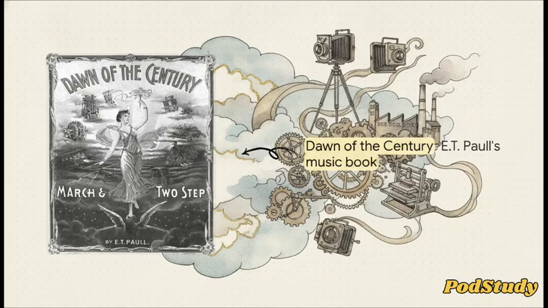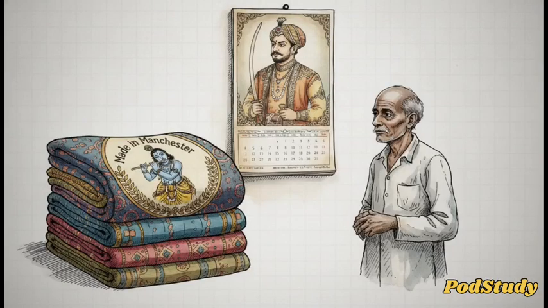Take a look at this visual from a 1900 music book called Dawn of the Century. Notice the goddess of progress standing there on a wheel with wings, surrounded by cameras, printing presses, and factories. British marketers wanted machinery and industrialization to look magical, divine, and undeniably modern. But actually, selling that foreign cloth to Indians required some really clever psychological tricks.